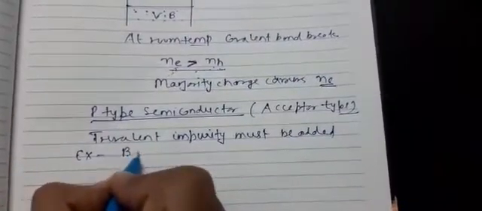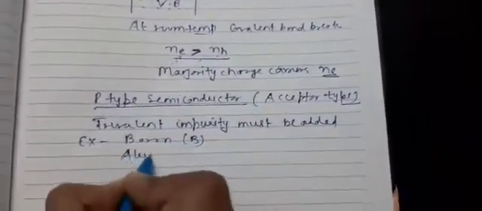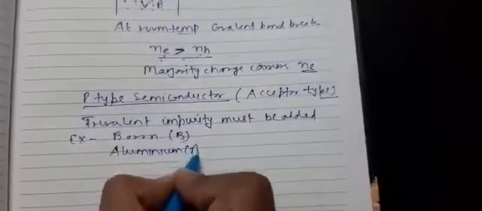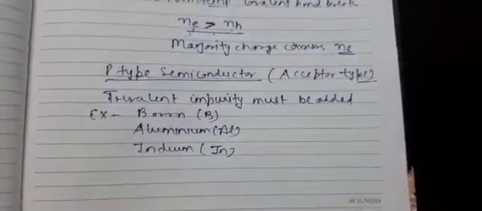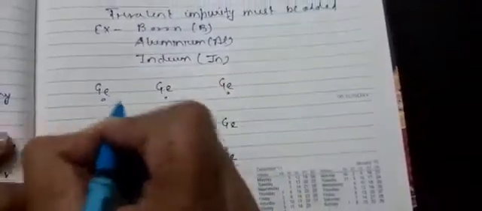What can be the possible examples? Examples can be boron, aluminium, indium, etc. Now if I have to draw its crystal structure, I have explained all the concepts taking germanium. Here I will replace one of the germanium atoms with either indium or boron. Let me replace it with boron. Each germanium atom has 4 valence electrons, but boron has 3 valence electrons.